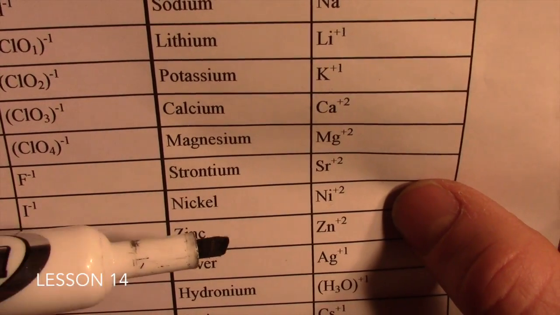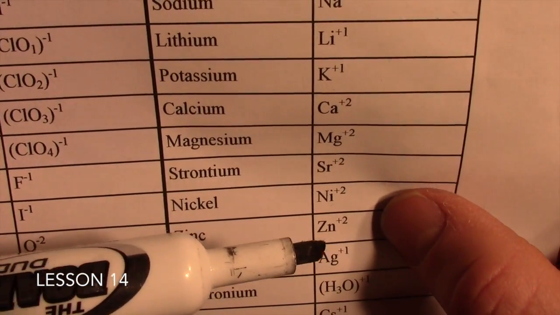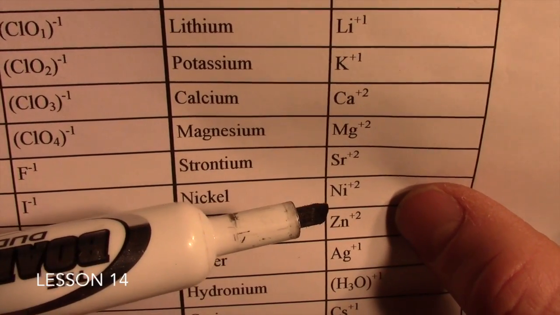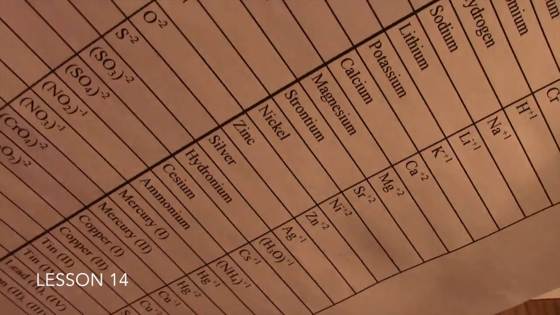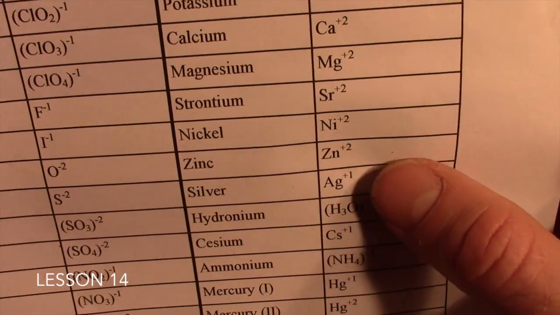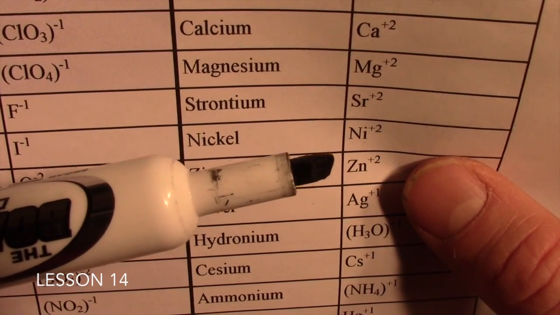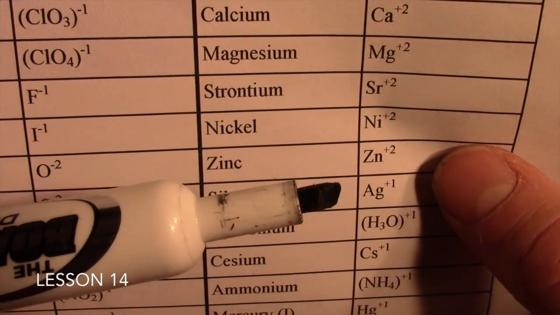So nickel and zinc. Nickel is Ni plus 2. Zinc, Zn plus 2. Memory aids for these, I tell my students, well, take a look. The symbol for nickel is Ni. The N, if you use your imagination and lay it on its side, kind of looks like a 2 almost. So the nickel is Ni plus 2, and the zinc, the Z looks like a 2, therefore it's a Zn plus 2. So nickel and zinc, Ni plus 2, zinc, Zn plus 2.